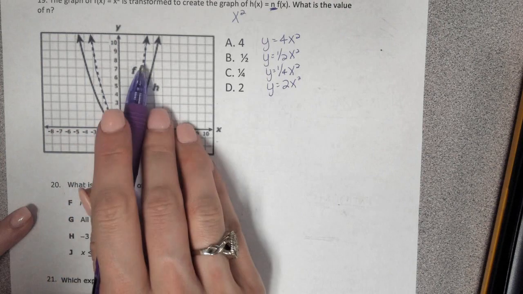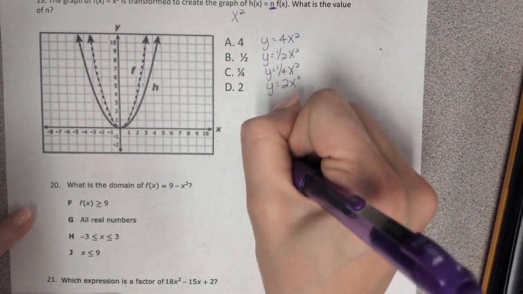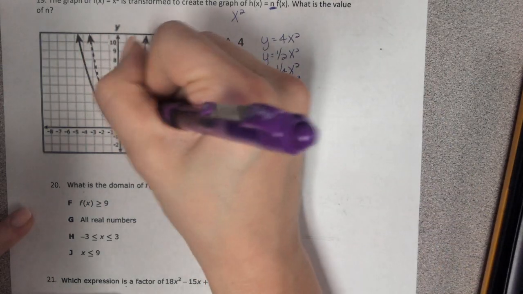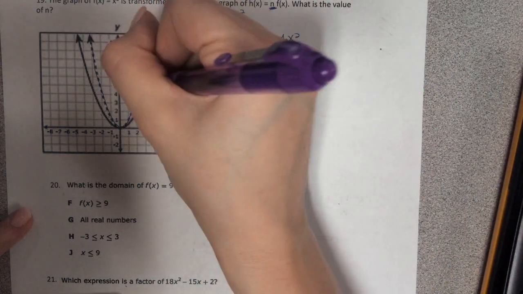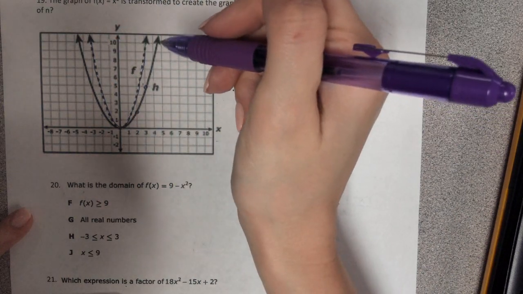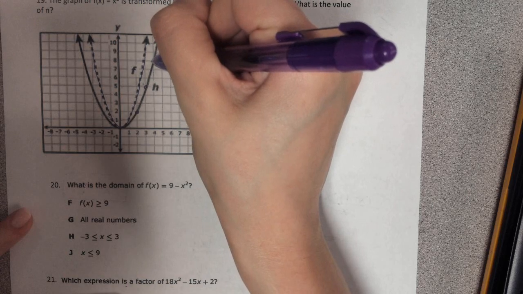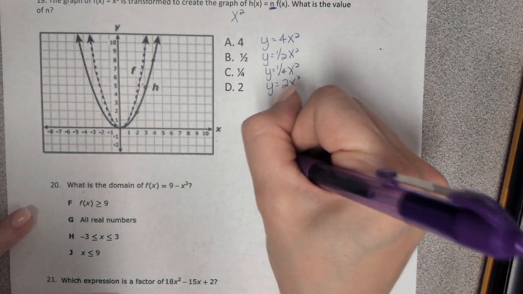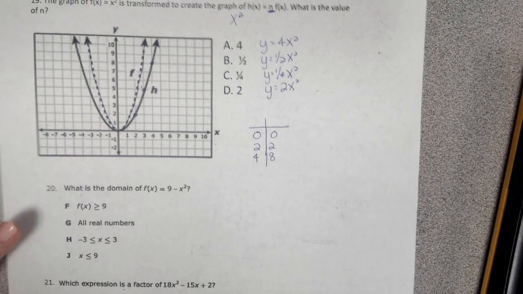So it's kind of hard to tell, so I like to get some points. So there's the point 0, 0. This point is at 2, 2. Is that a pretty point? I don't think so. Let's use this point instead. 4, 8. Okay, so there's some pretty points that I need to see on my table.